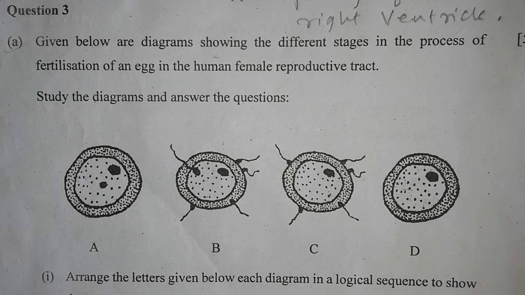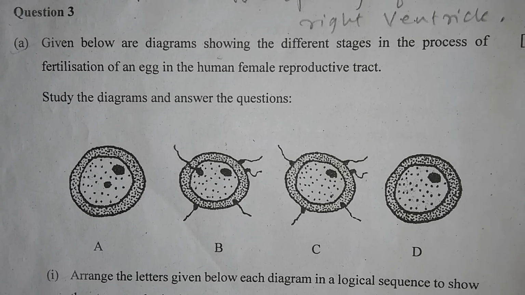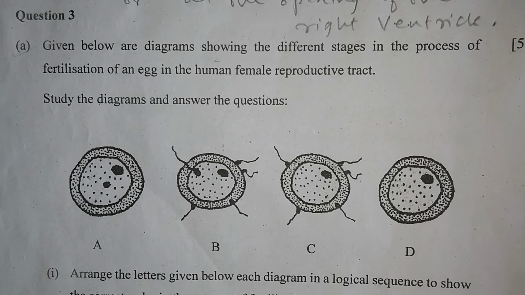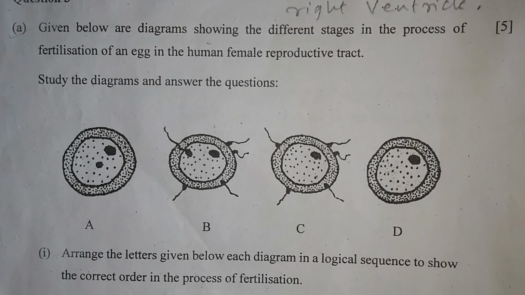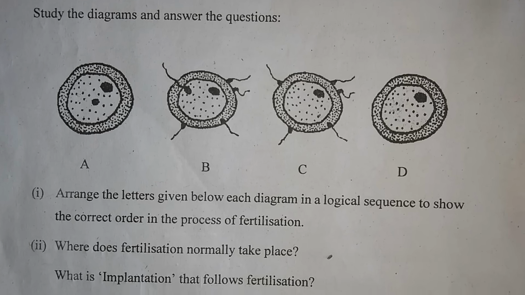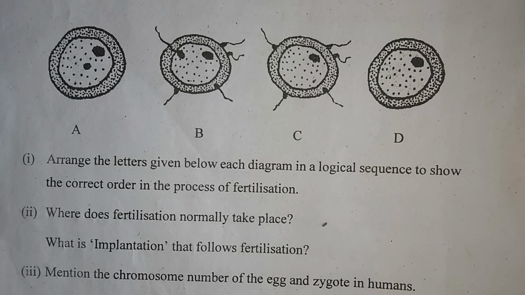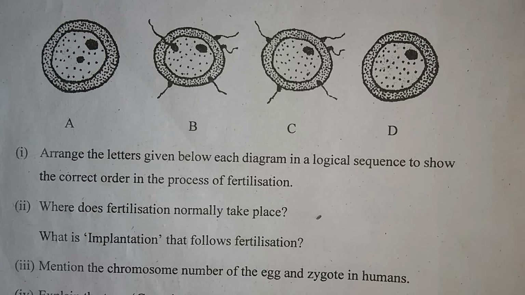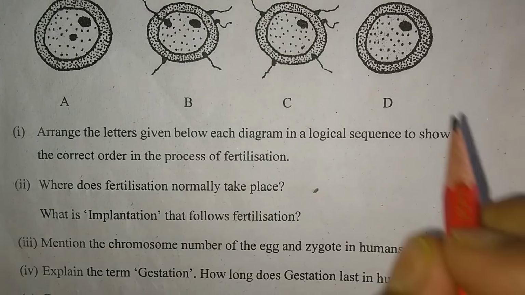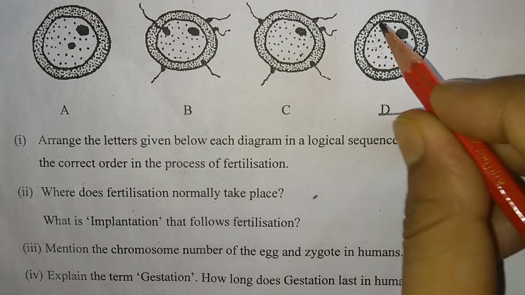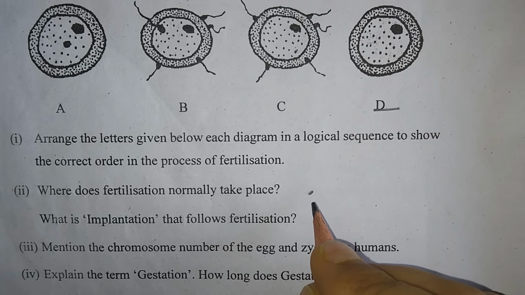Question 3a. Given below are diagrams showing the different stages in the process of fertilization of an egg in the human female reproductive tract. You have to study the following diagram and answer the questions. Number 1 is you have to arrange the letters given below each diagram in a logical sequence to show the correct order in the process of fertilization. So the first in the list will be D. This is the egg showing egg nucleus, right?